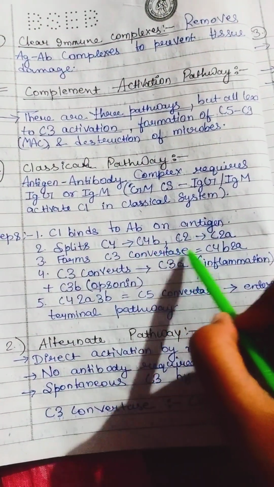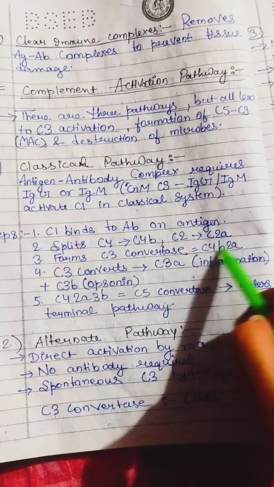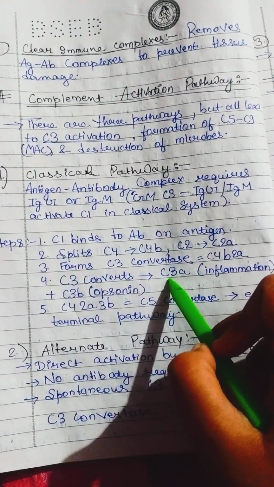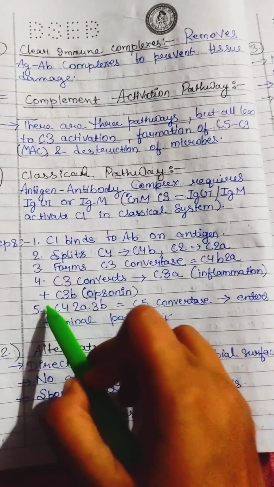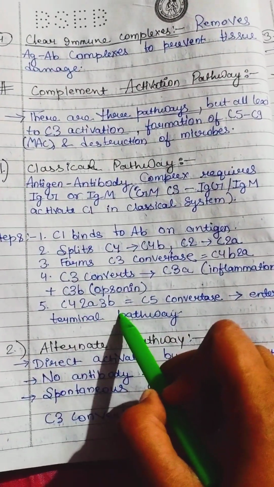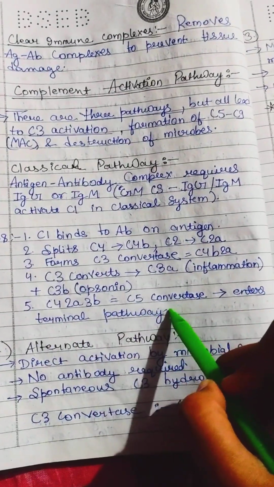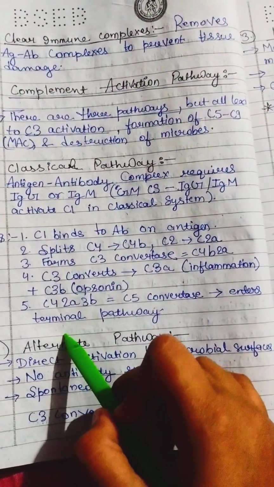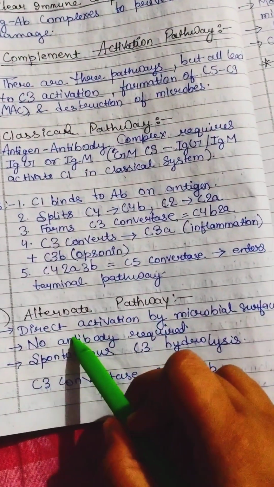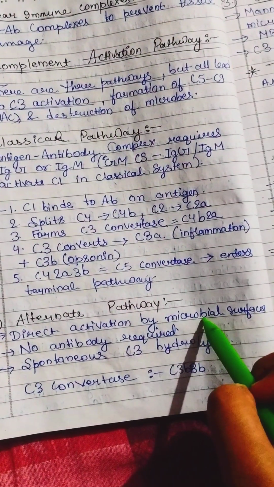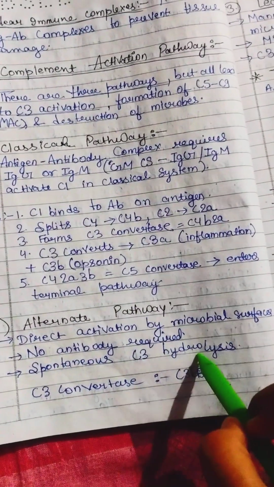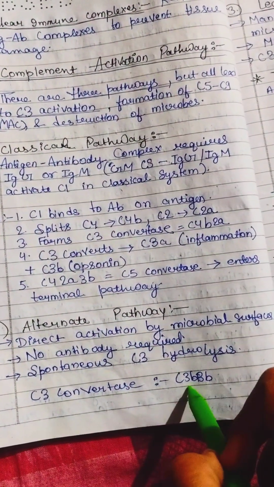which is equal to C4b2a. Fourth point is C3 converts to C3a, inflammation, plus C3b, opsonin. C4b2a3b is equal to C5 convertase, which enters the terminal pathway. And second is the alternate pathway. Direct activation by microbial surfaces, no antibody required. Spontaneous C3 hydrolysis, C3 converts to C3b, capital B, small b.